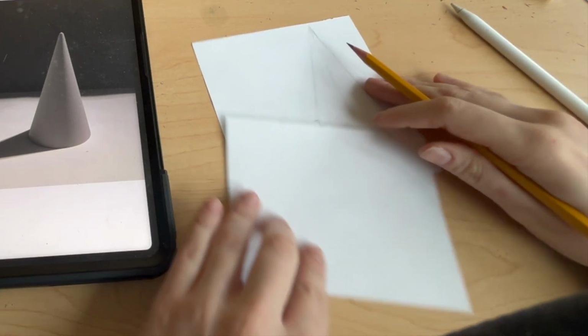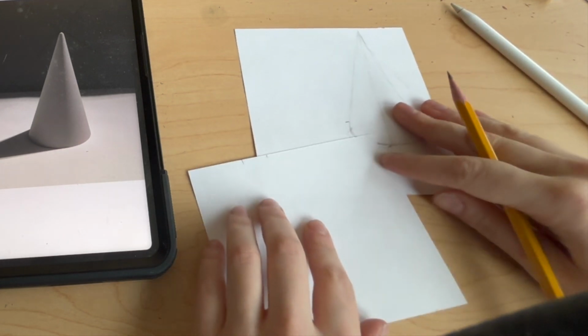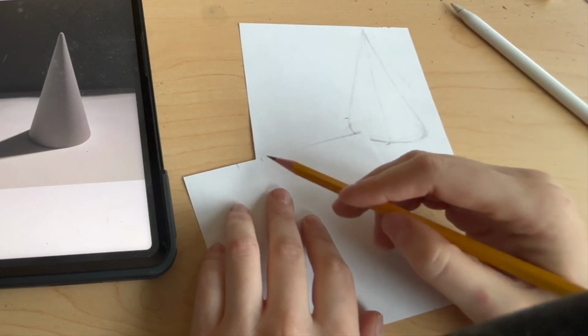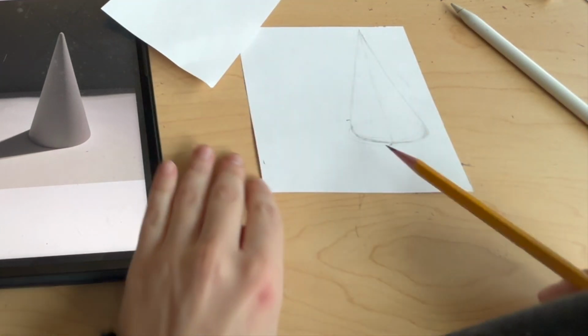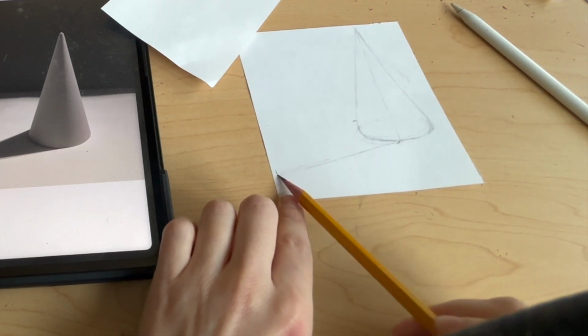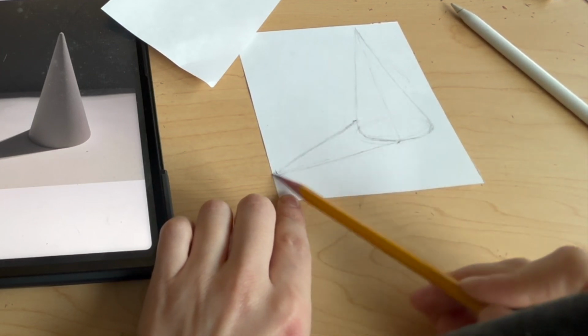Let's see, I think I'm going to do it right there. So it kind of comes out on an angle. I'm going to say this is where we're going to put the tip of it, and then I'm just going to connect the dots basically, and connect those lines.